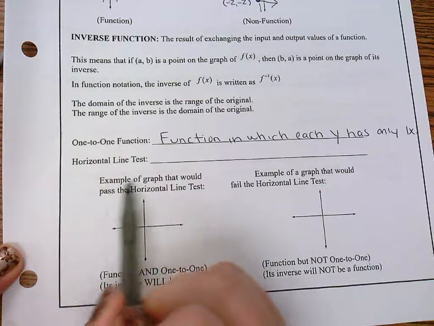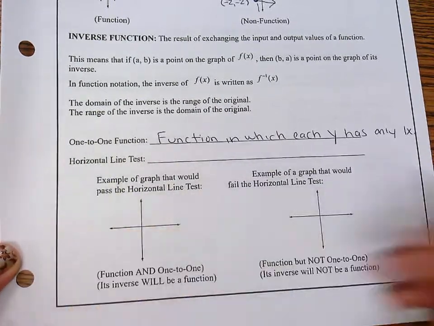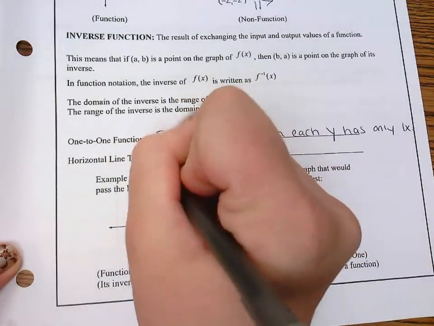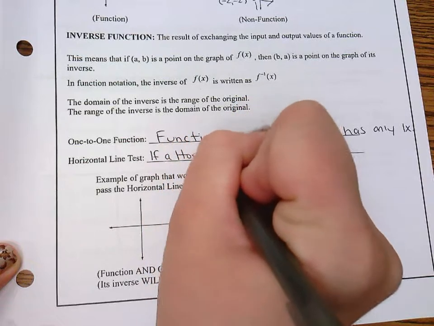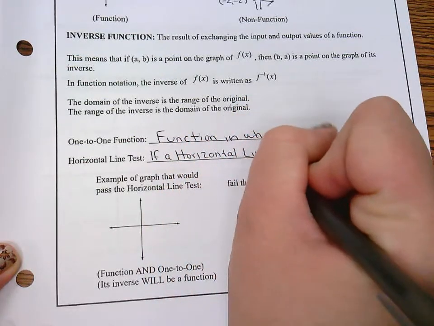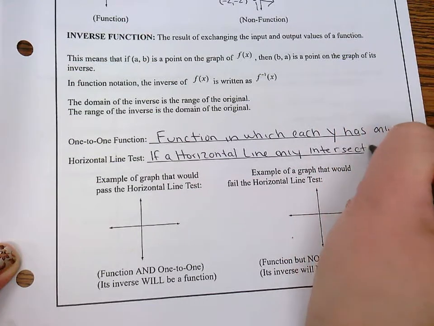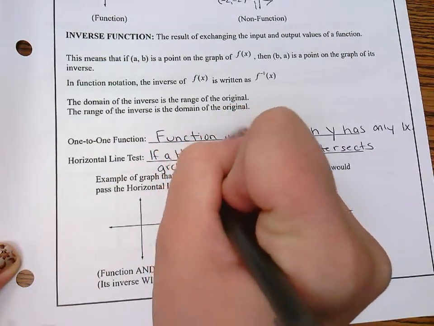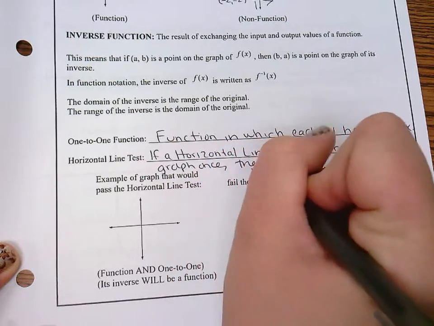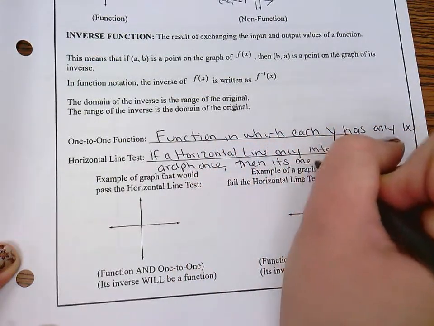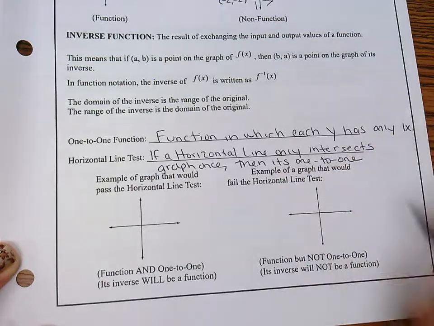The horizontal line test tests for a one-to-one function. If a horizontal line only intersects the graph once, then it's one-to-one.